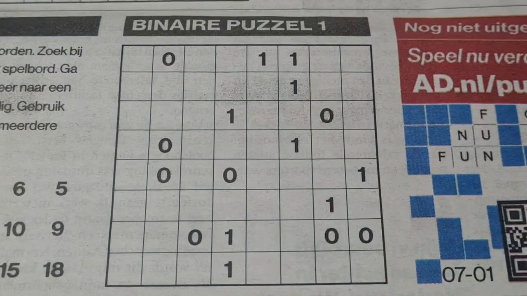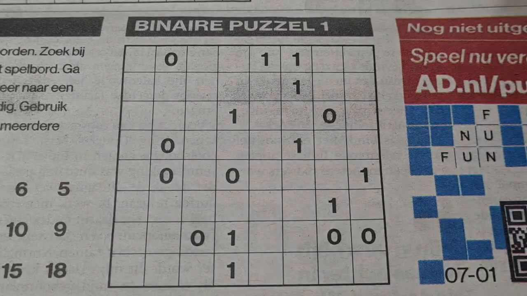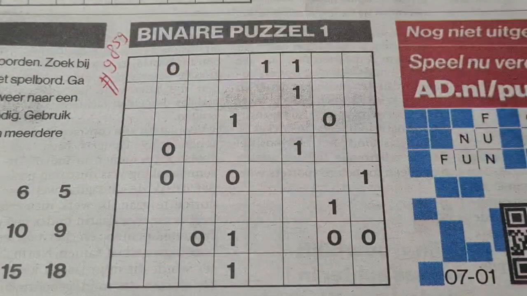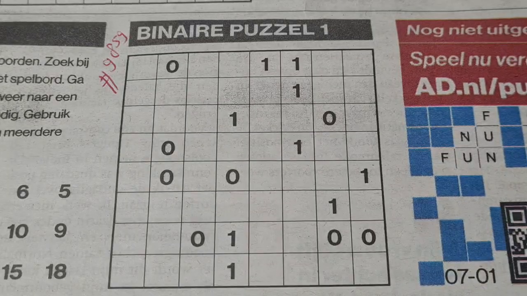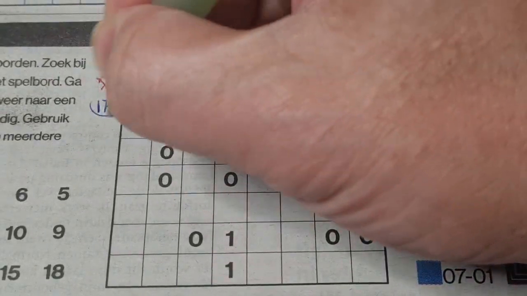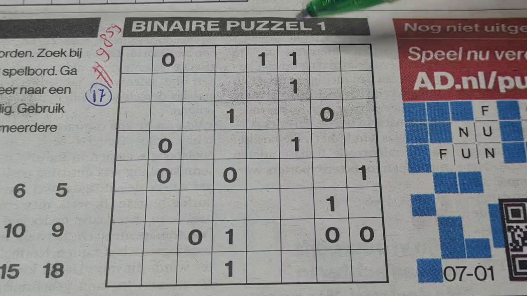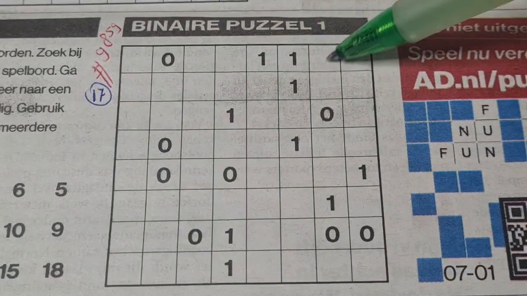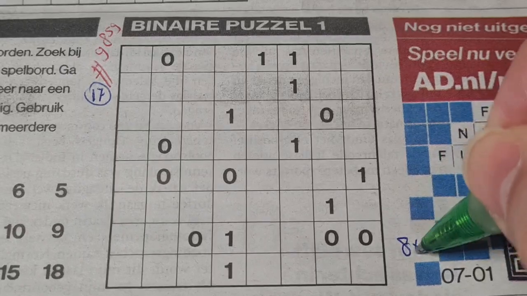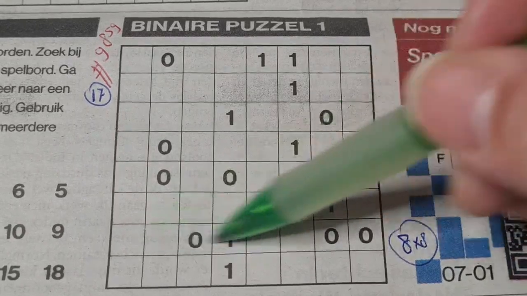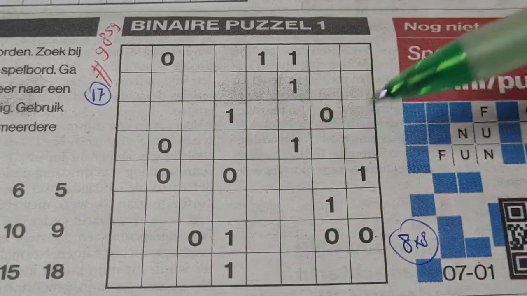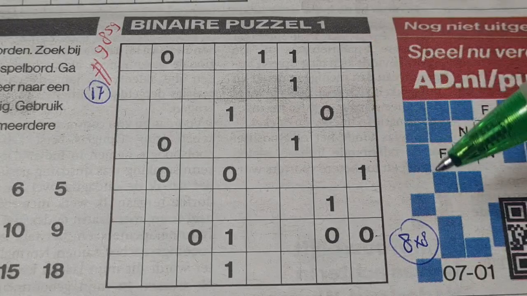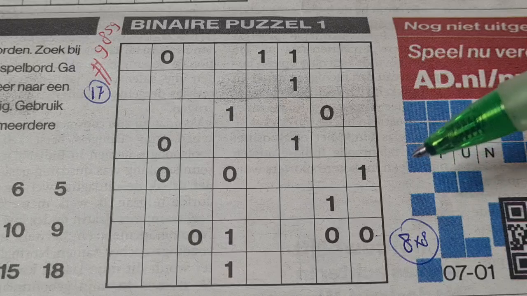And this one will be number 9859. Before I start, I always count the printed digits. This one has a lot, 17 printed digits. And what kind of binary puzzle is this one? Let me count. 1, 2, 3, 4, 5, 6, 7, 8 by 8 binary puzzle. That means in a row or in a column, there are always 4 ones and 4 O's. Alright, so let's get started.